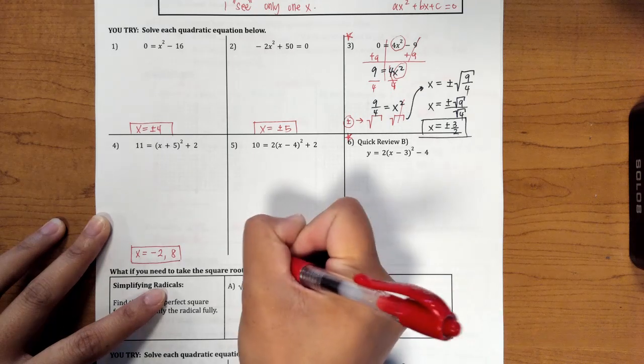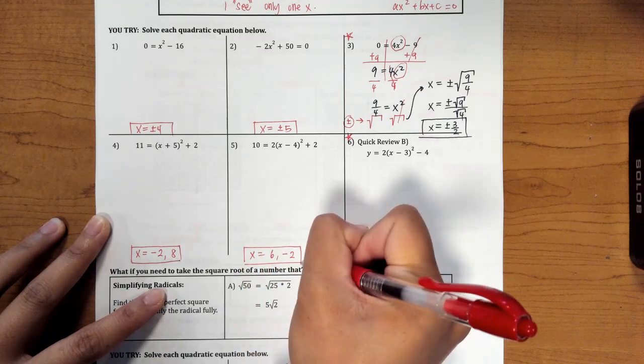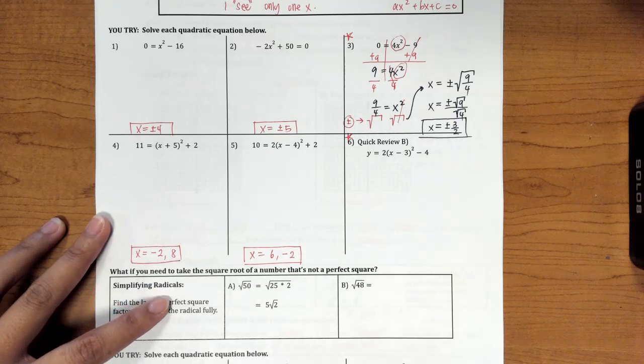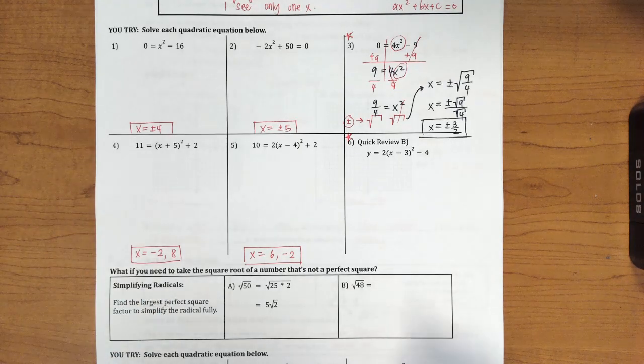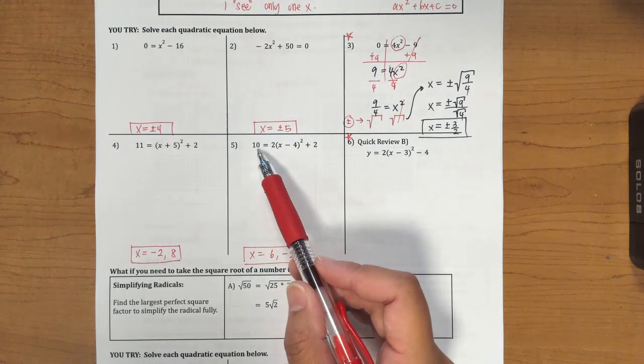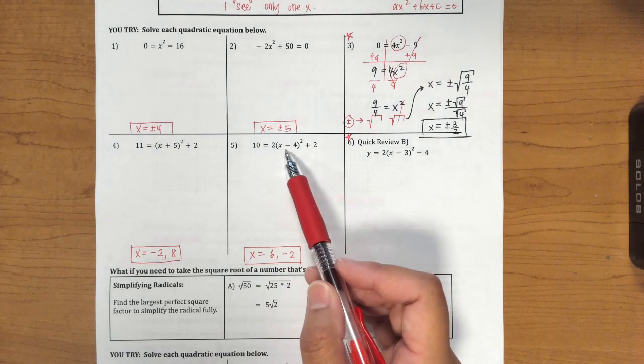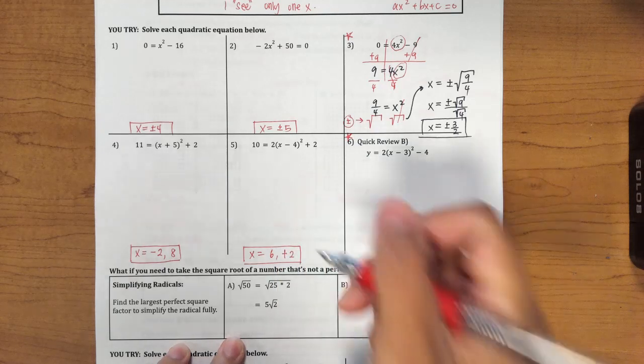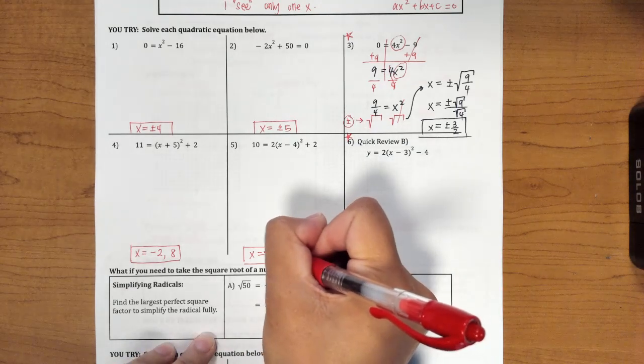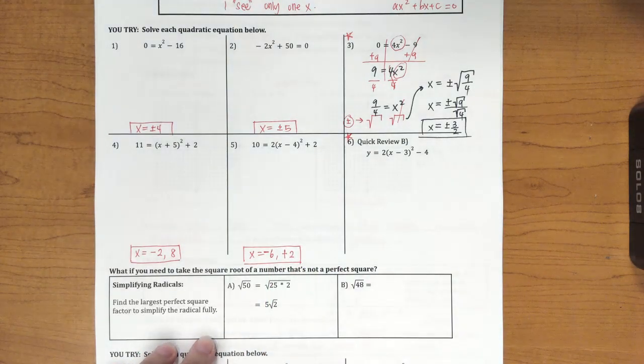I think it's 6 and negative 2, but if you think I'm wrong, let me know, please. Hang on, so it'll be negative 2. Negative 2 plus 4, that's positive 2, and negative 2 minus 4. Sorry, had my signs switched. Negative 6 and positive 2.